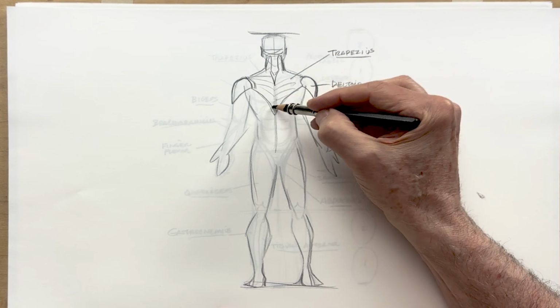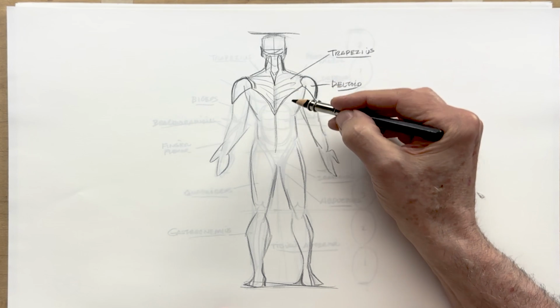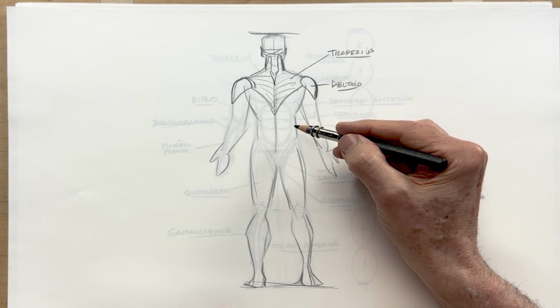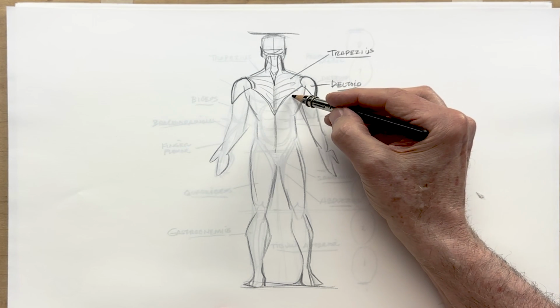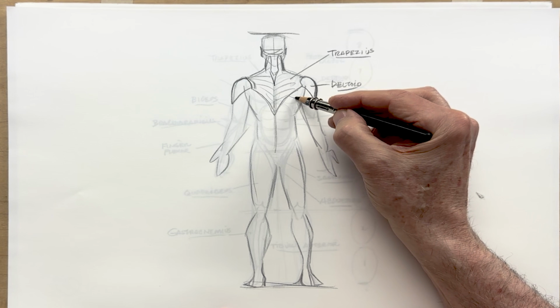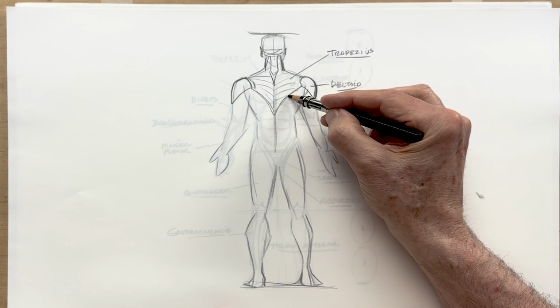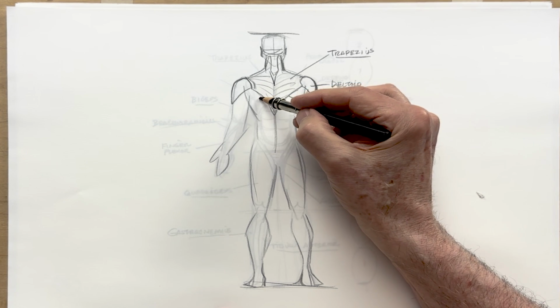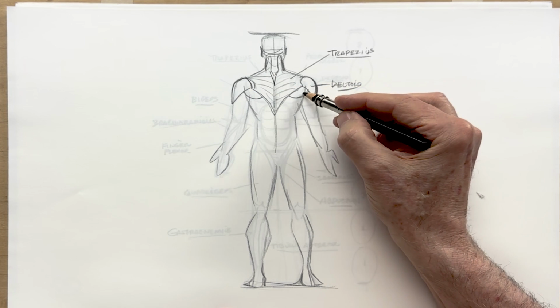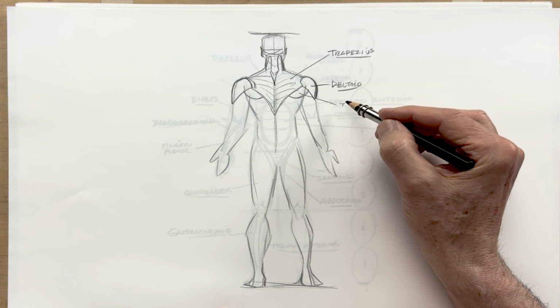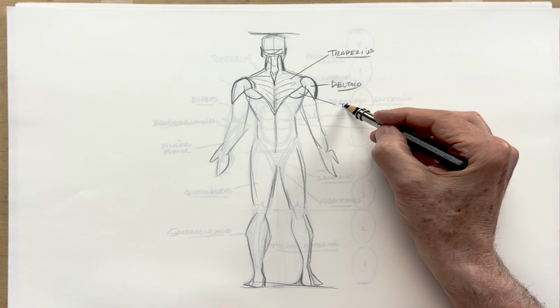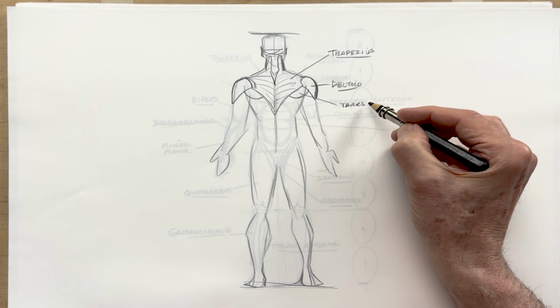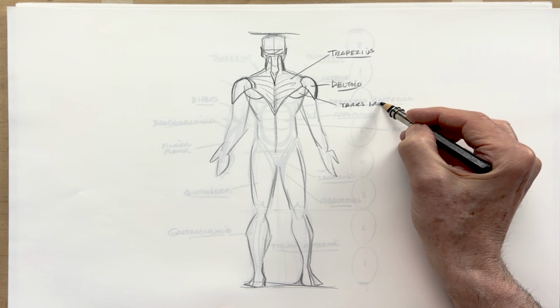That muscle right there, trapezius. Underneath the trapezius, right next to the deltoid, are these two little smaller muscles right by the armpit called the teres major. Teres major.